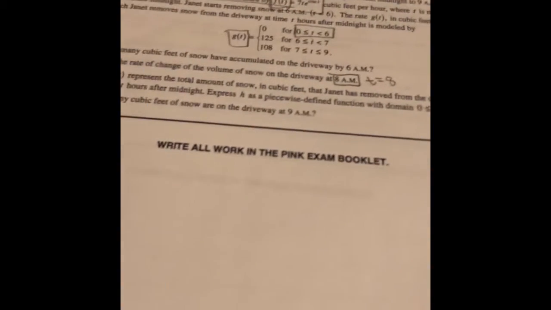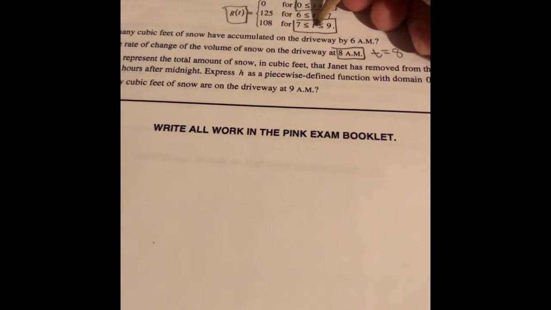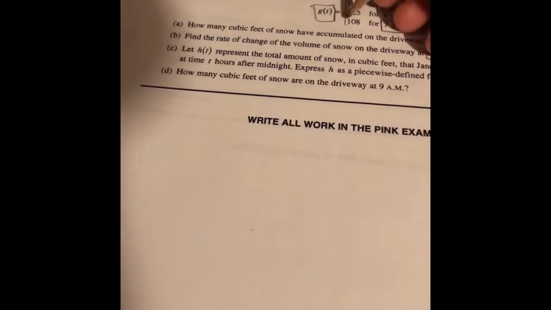Since 8 is in between 7 and 9, we know this is our g of 8. So g of 8 over here is 108 minus f of 8. We already know this is our f of t, so we can plug in 8 for f of t.